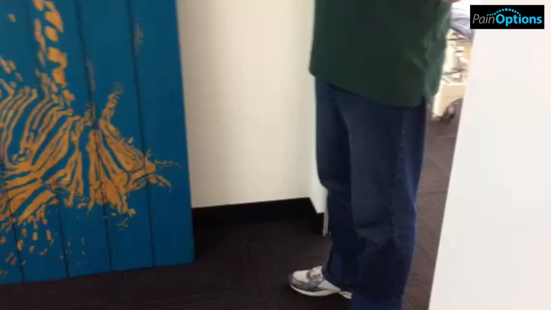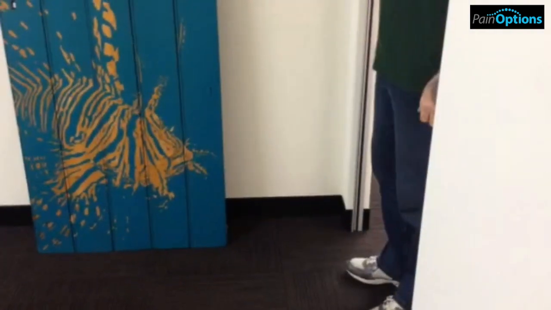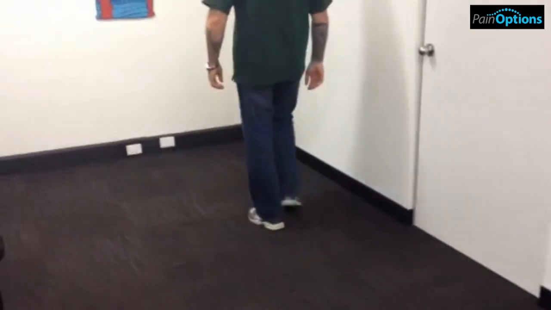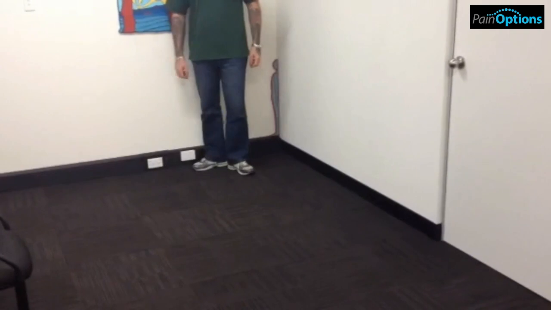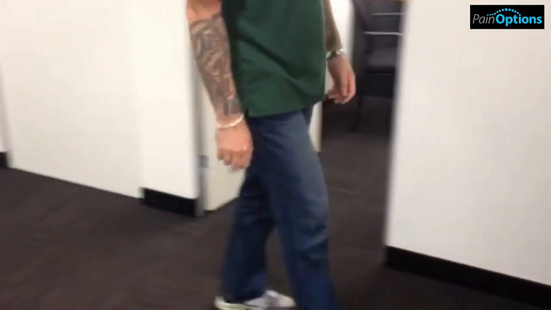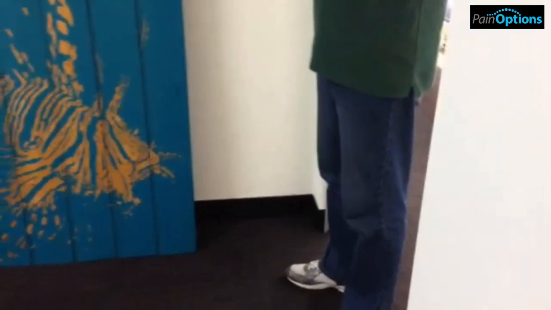So this gentleman has right knee pain, but in fact he doesn't have a lot of knee pain. He talks about his knee giving way and being unstable, and you'll see when he walks here, there's collapsing of his right knee or a sort of giving way of his knee as his weight goes on his right leg. You can hopefully see that reasonably clearly in a couple of those frames there. So he's been given an exercise program. I'll just play that once more.